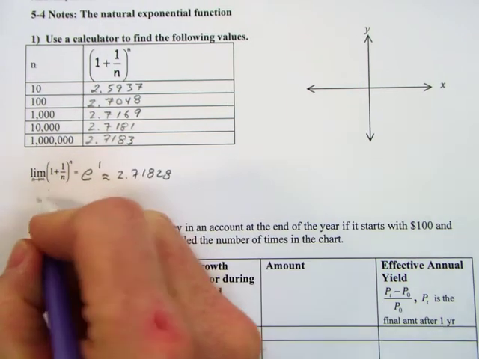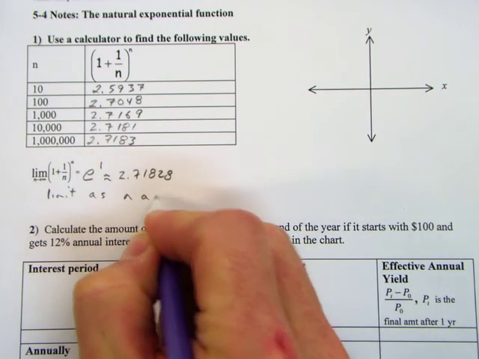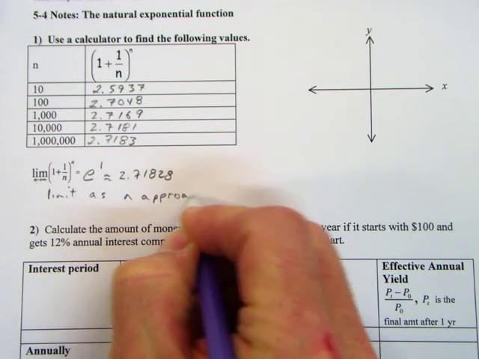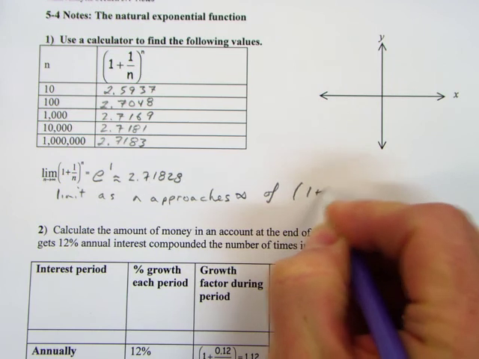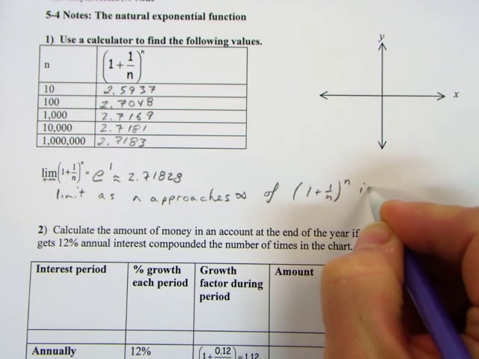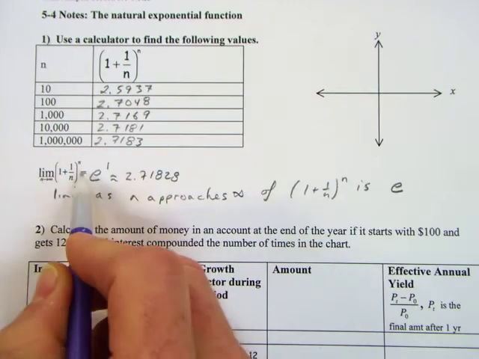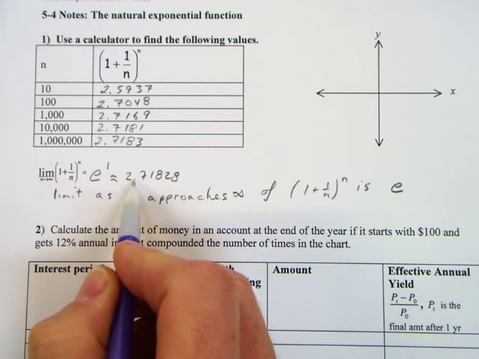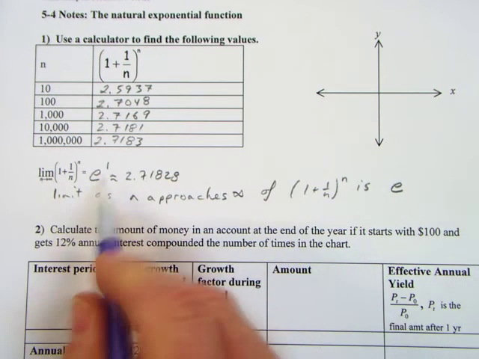The limit as n approaches infinity of 1 plus 1 over n to the n is, not approximately, is e. This is an equal sign for the e. E is approximately 2.71828, but this limit is exactly e.